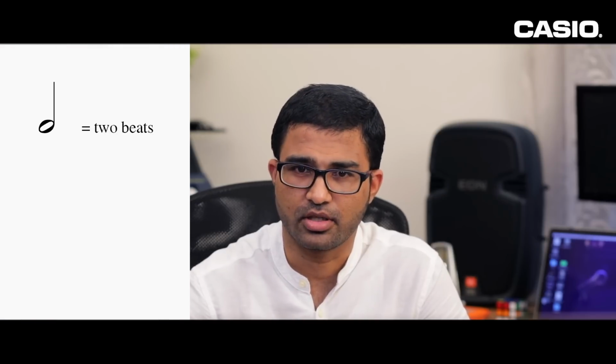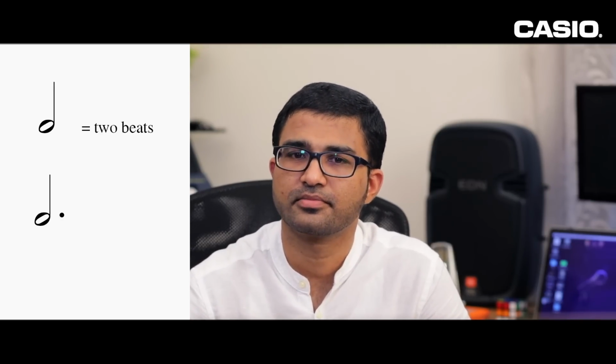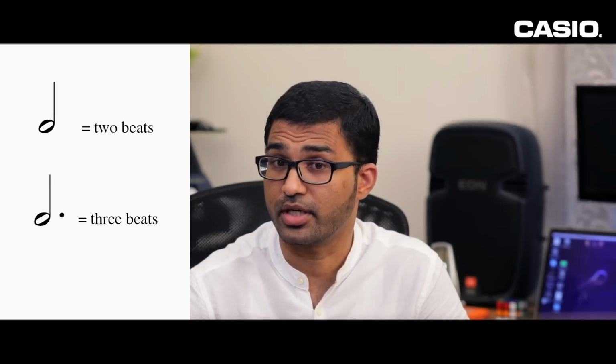I want to introduce one more note to you, which is called the augmentation dot, sometimes called dotted notes. What does this do? For example, if you take a minim note or a half note, and put a dot to it on its right side, the value becomes 3.